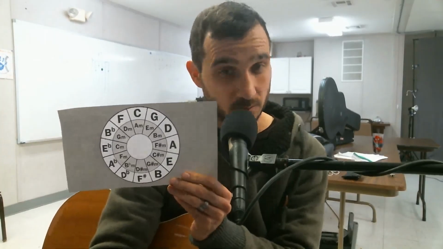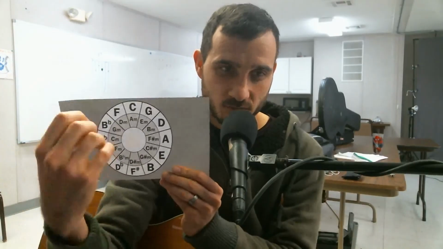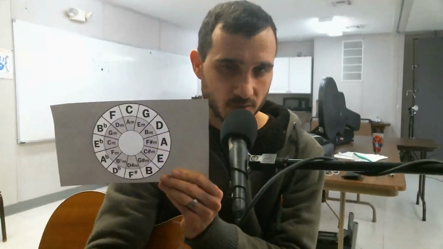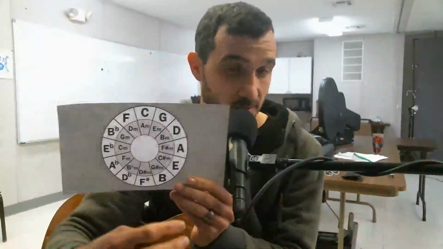The first thing to do is find out which key it's in. And typically a song is going to start on the key that it's in, right? So the first note that's typically played is going to be the first note of the key. And that's not always the case, but most of the time it is. And so if you can find that first note and you figure out, oh, it's in the key of C.